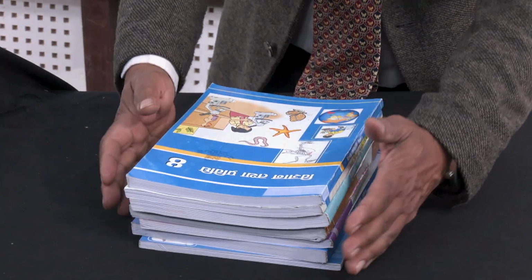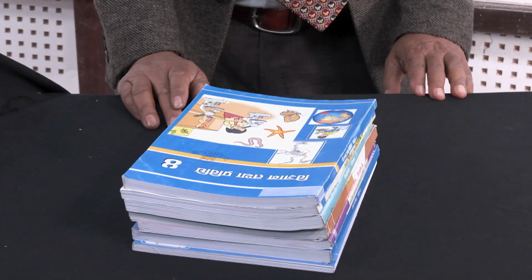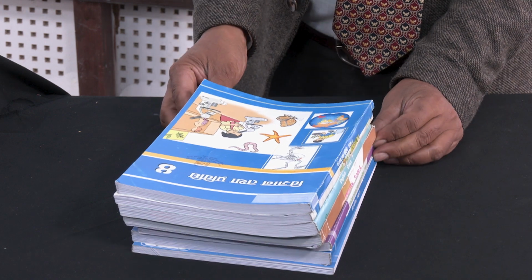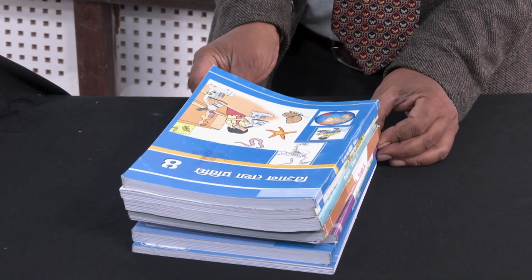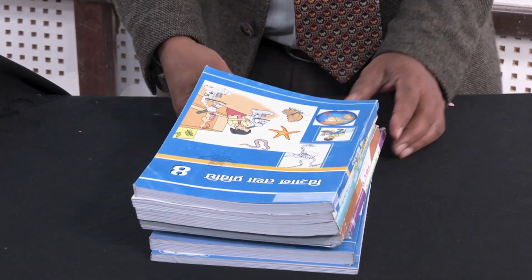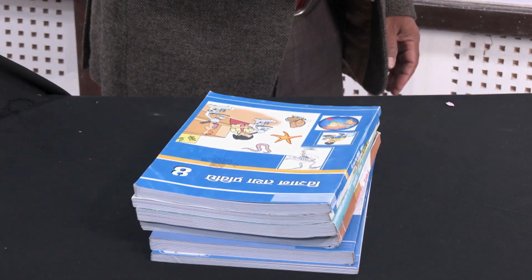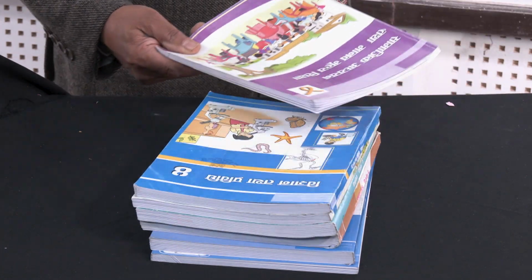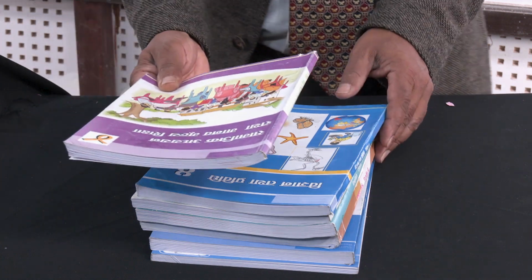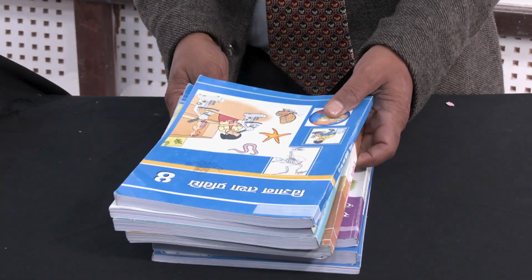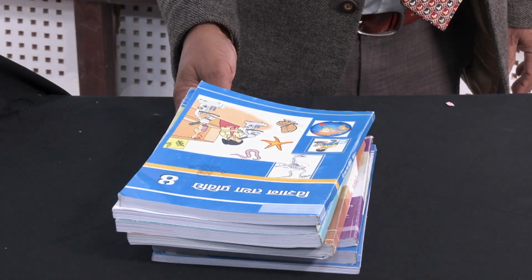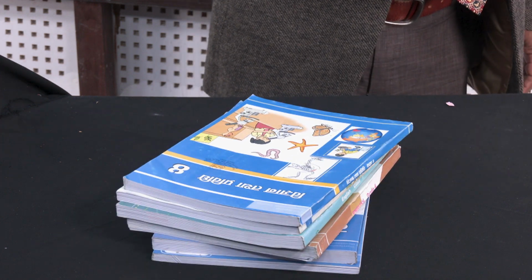Look at this. This is a pile of books. Many books are here. But if I pull one of the books from the pile very quickly like this, it came into my hand but the pile doesn't fall. Again, look at this. If I pull one of the books from this pile this way, the pile doesn't fall.